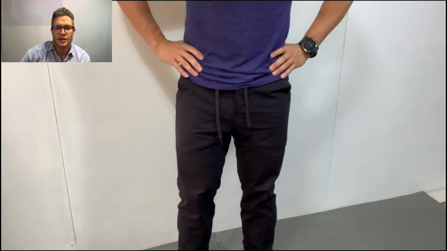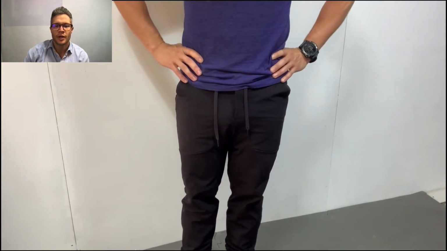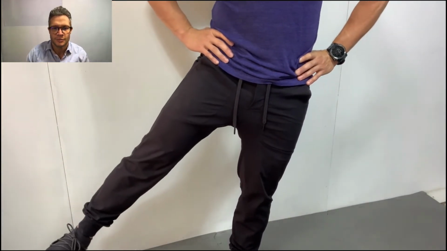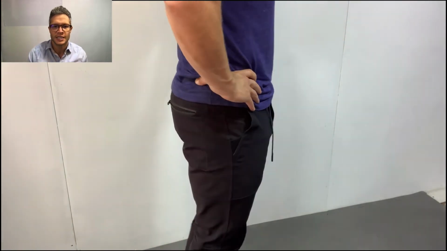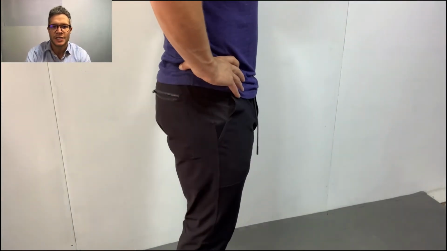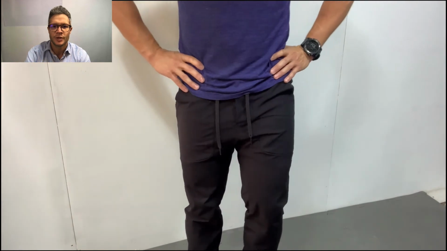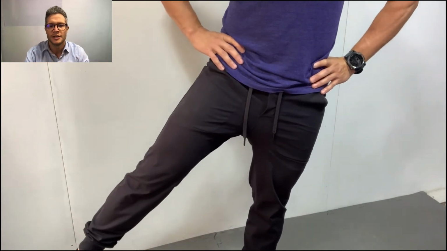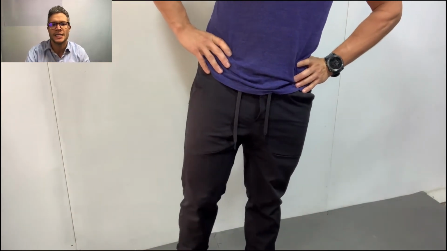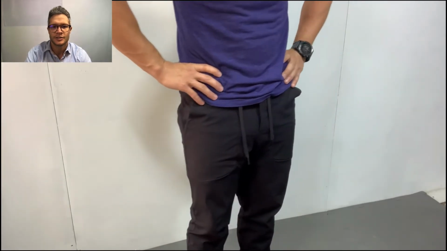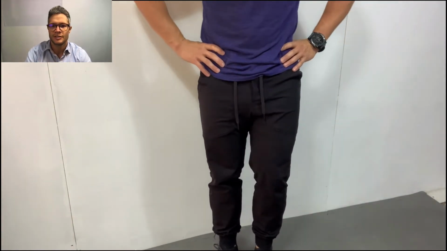This one you'll see is off to the side. So again, the leg's going away from the midline. It's moving laterally straight out to the side along that plane. That's called abduction. This one, from out to the middle, is called adduction. Okay? So it starts out, pulls to the midline.